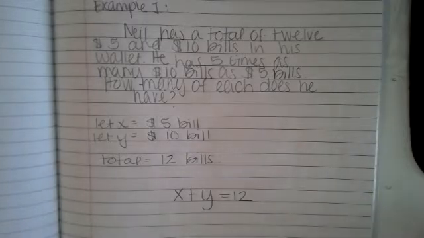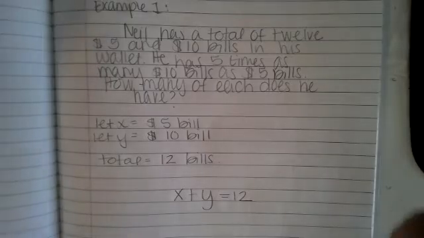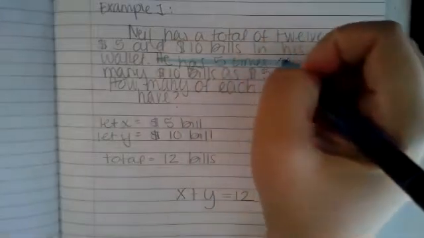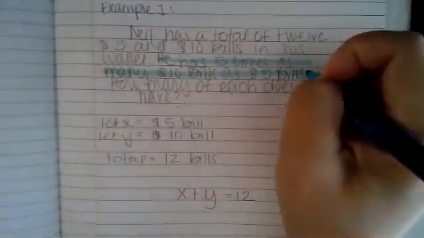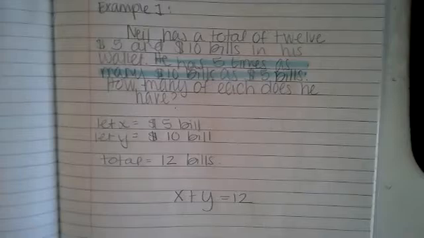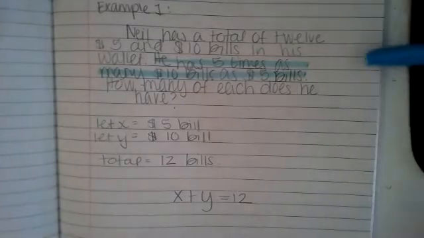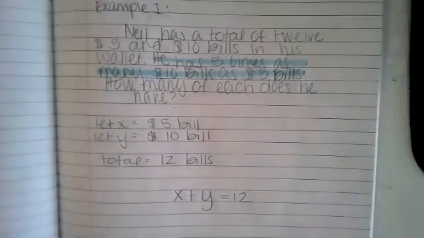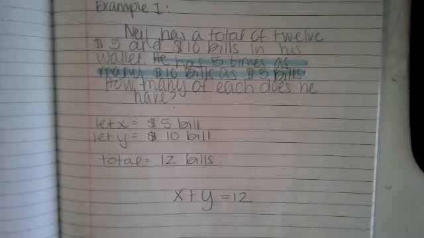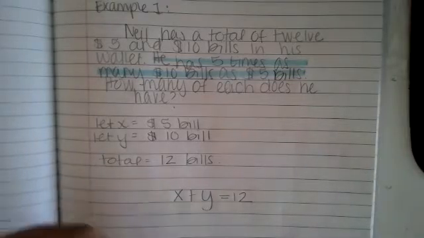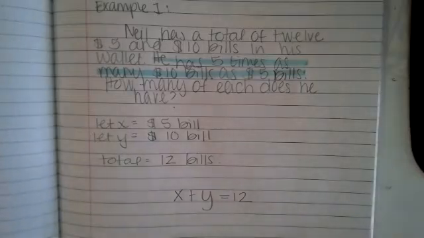Now, this is the part that in this problem is particularly tricky because I have to come up with equation number 2. So this sentence here, he has 5 times as many $10 bills as $5 bills, is the other sentence I'm going to need to use in order to write my second equation.